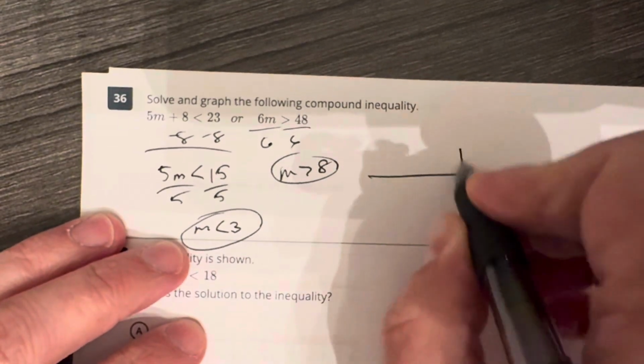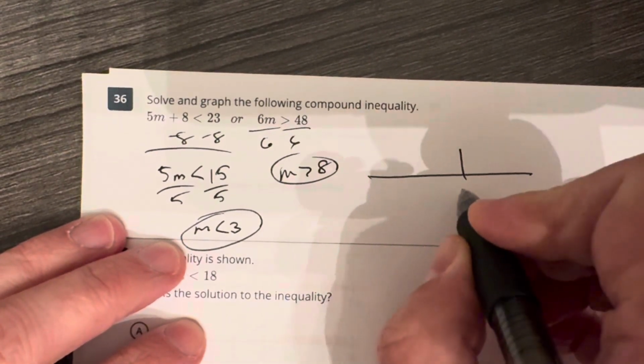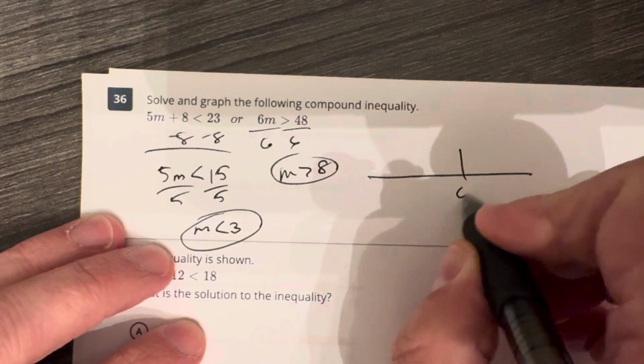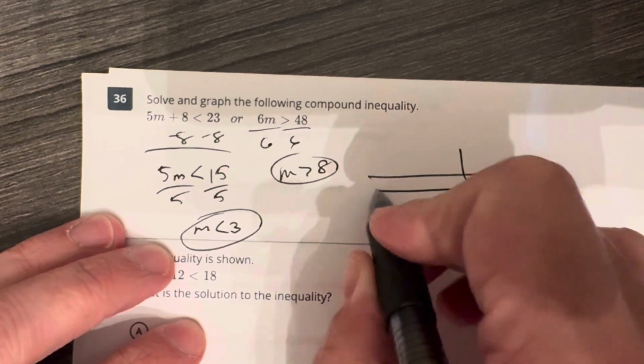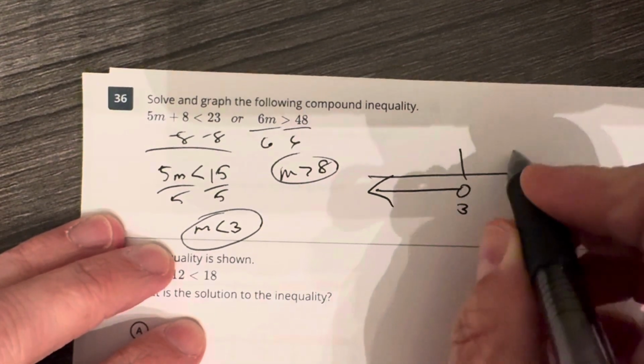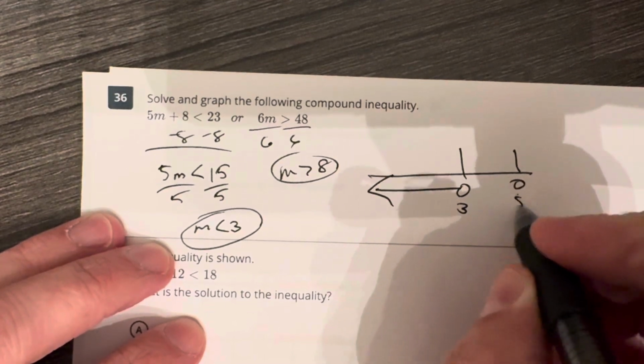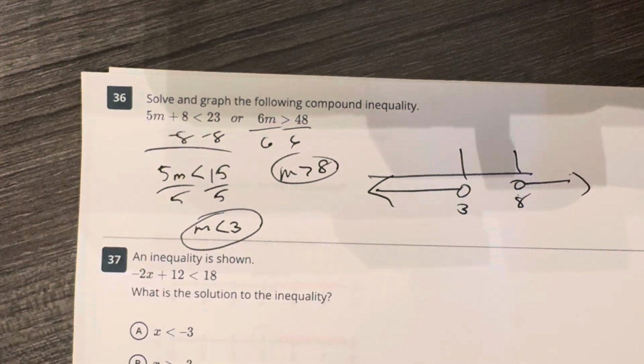So on a number line, I should have done it. This is going to be a 3 with an open circle going to the left. And then I'm going to have an 8 with an open circle going to the right. I messed that up, but you get the point.